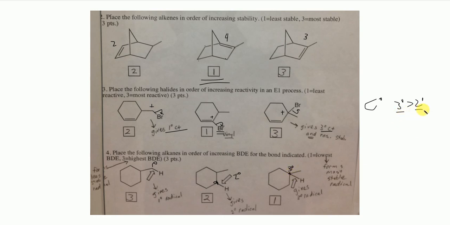So tertiary over secondary over primary, right? And I have all these over here. So I have primary, so this is a 1. This is going to be the most unstable if I form a radical there. So this is going to be the one that requires the most energy to be inputted. The more stable the product is, the less energy I have to put in to form the radical. So this is going to be 3 because it's going to be the most unstable. This is 2. This is 1. All right, so nothing too crazy.